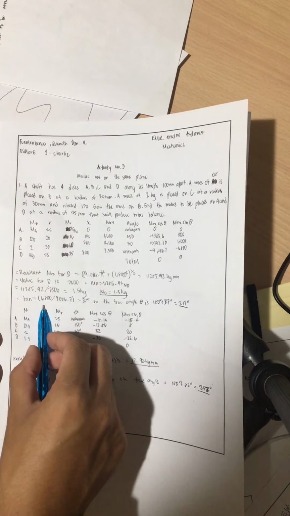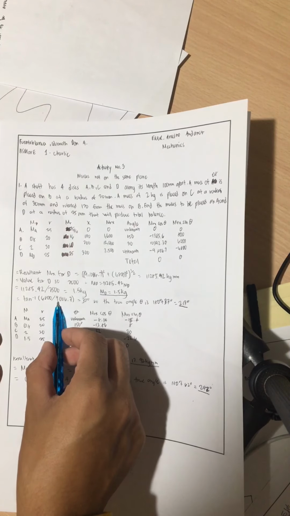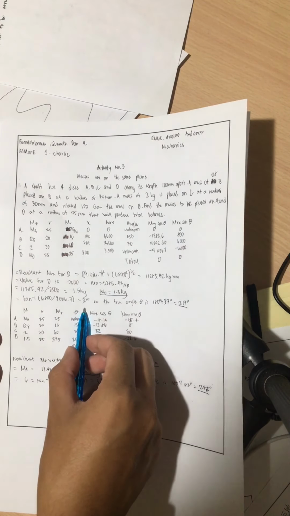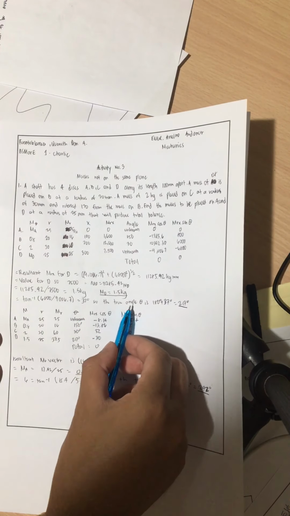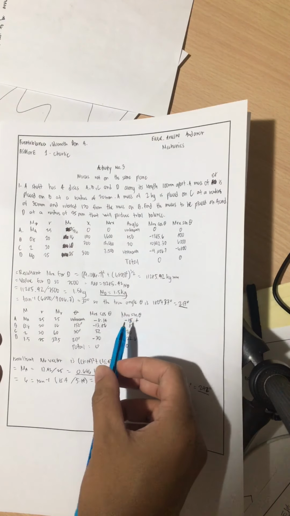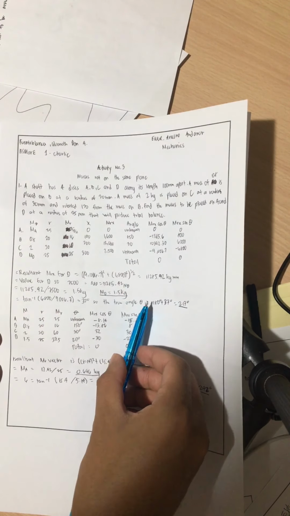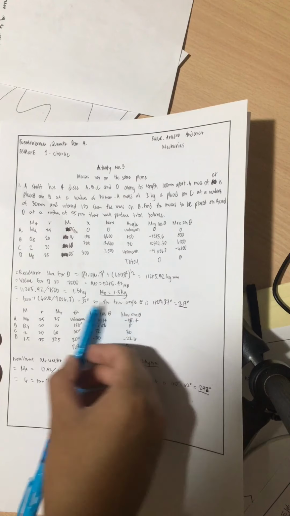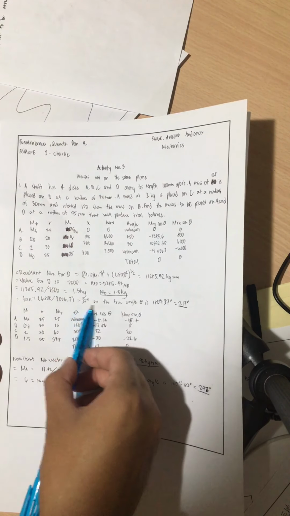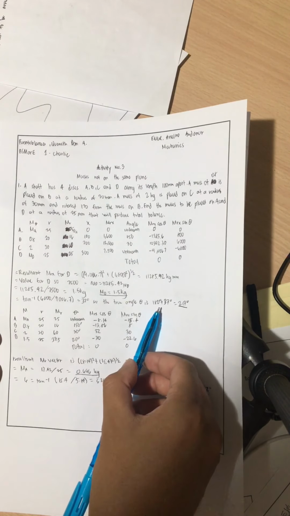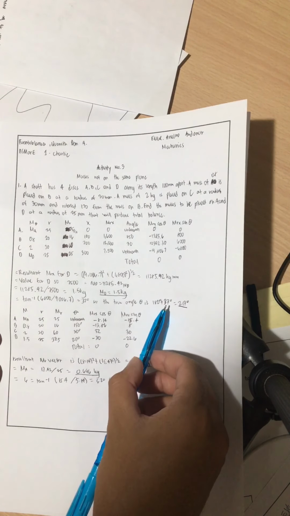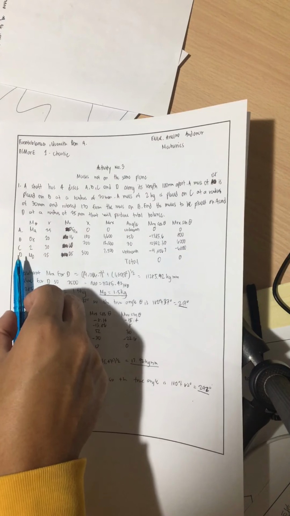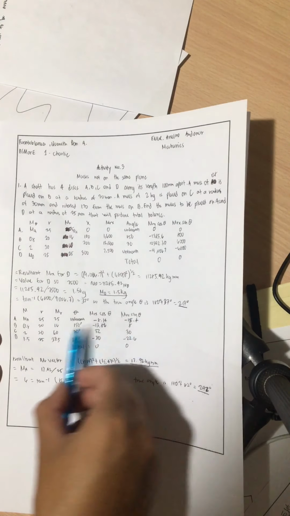So the tangent: 6,800 divided by 9,006.7 is equal to 37 degrees. So the true angle theta, since the total is 180, is 180 degrees plus 37 degrees, which is equal to 217 degrees. So the angle for this D is 217.